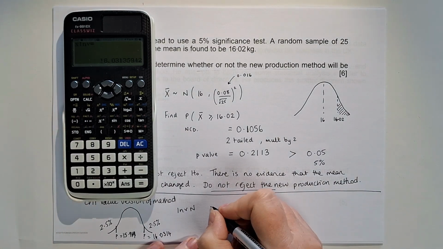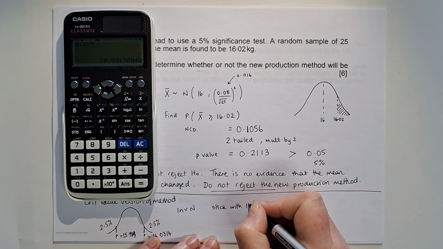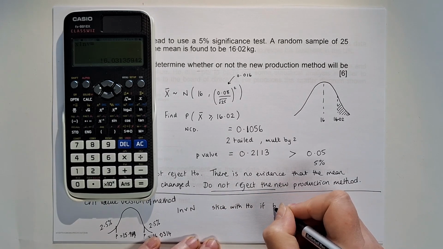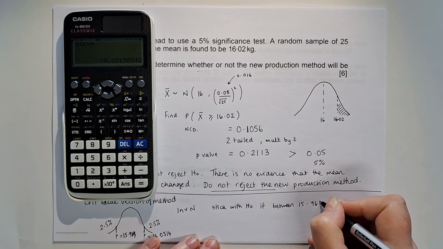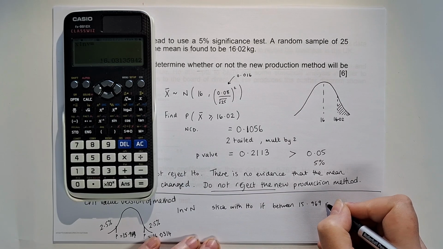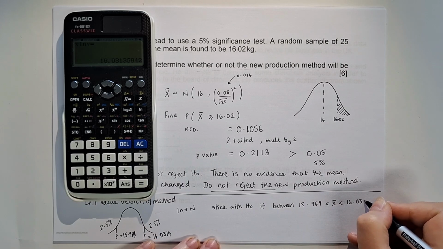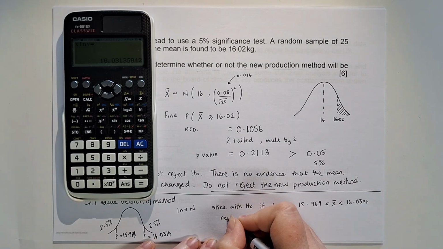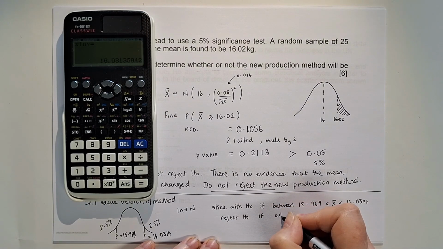So basically you are going to stick with H0 if you're between 15.969 and 16.0314, and you would reject H0 if you're outside.